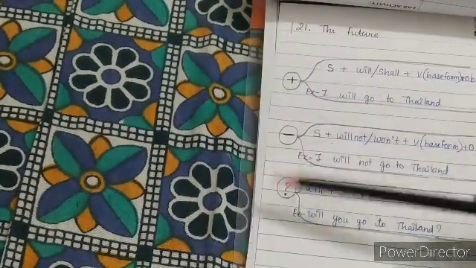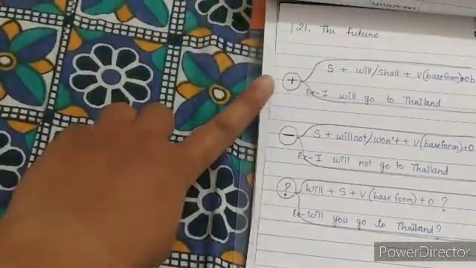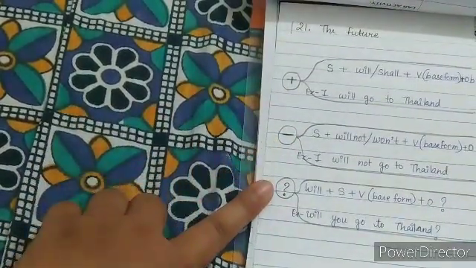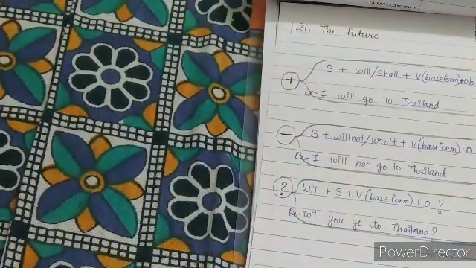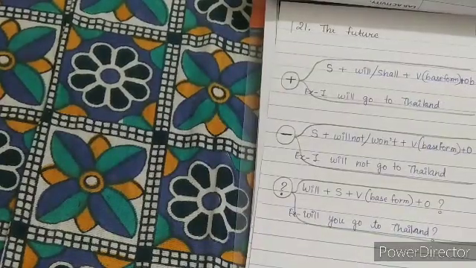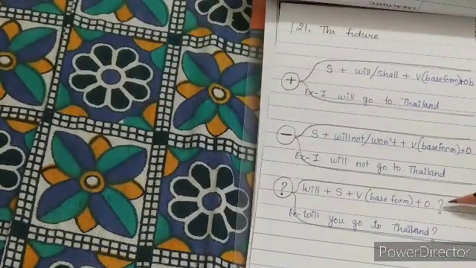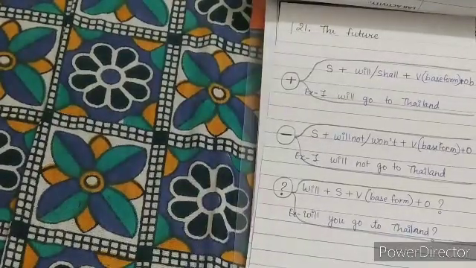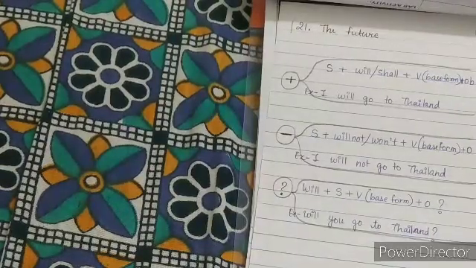And then interrogative. Question mark shows interrogative. It's a symbol of positive. It's a symbol of negative sentence. It's a symbol of interrogative sentence. Will plus subject plus verb base form plus object is the formula of this interrogative sentence. And don't forget to write the question mark. And then let us write down the example. Will you go to Thailand? Write it down. Will you go to Thailand?